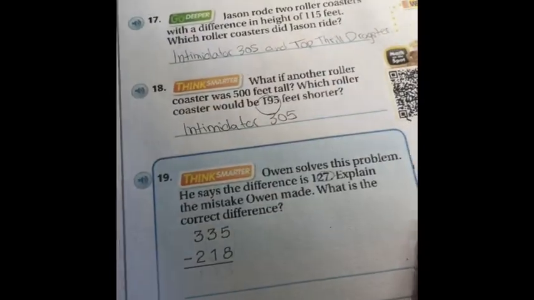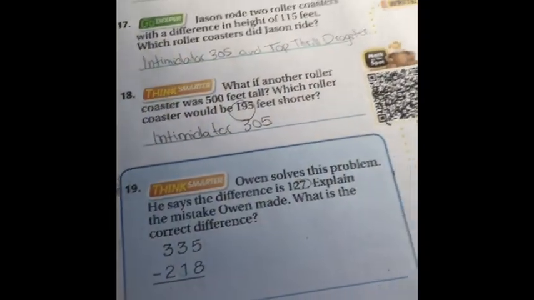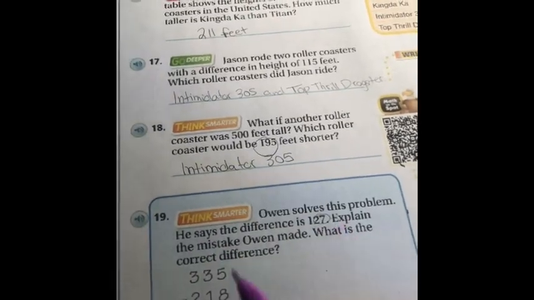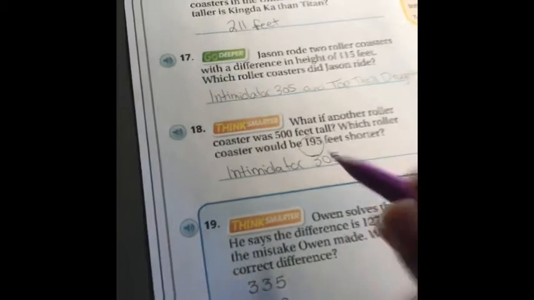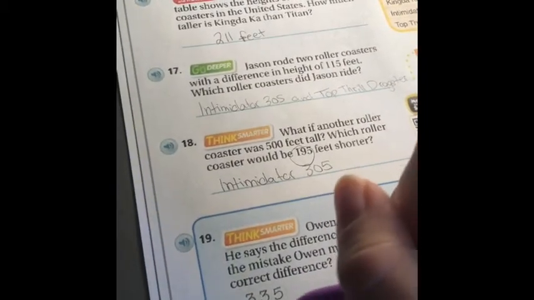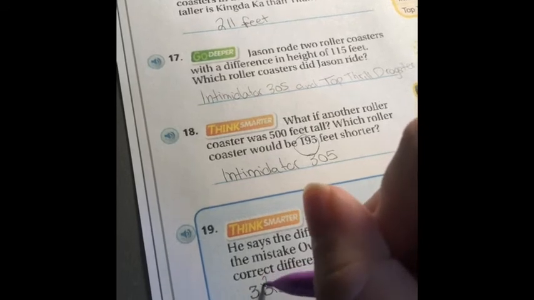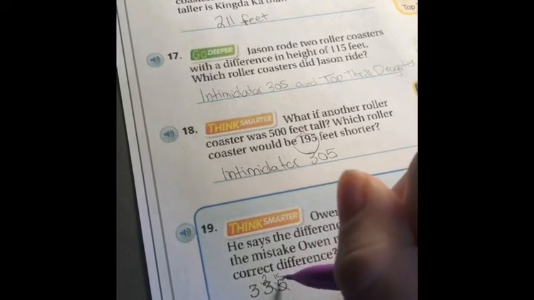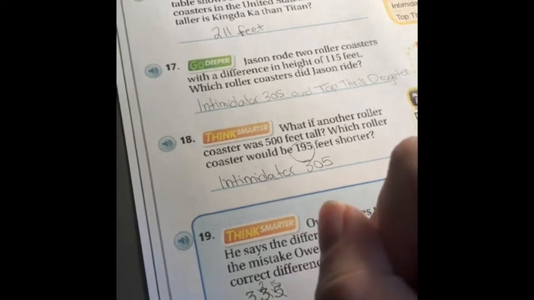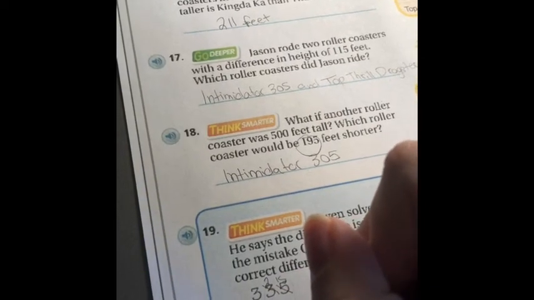Okay, Owen solves the problem. He says the difference is 127. Explain the mistake Owen made and what is the correct difference. So I'm going to use place value for this one. I can't do 5 minus 8, so I'm going to borrow, change my 3 to a 2, change my 5 to 15. 15 minus 8 is 7. 2 minus 1 is 1, and 3 minus 2 is 1.